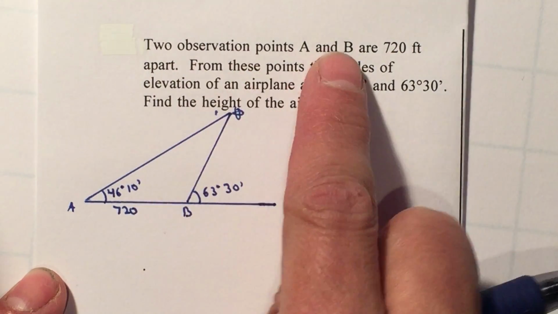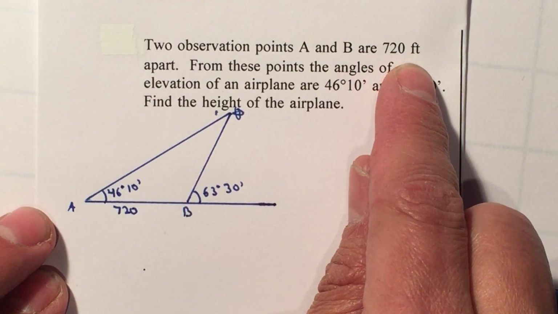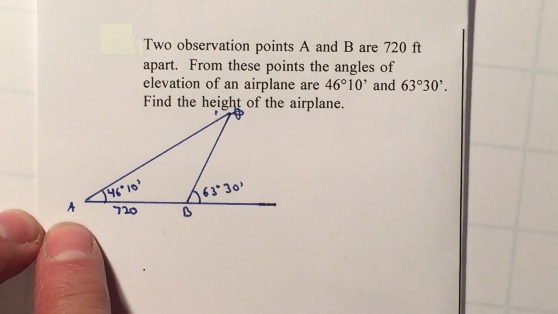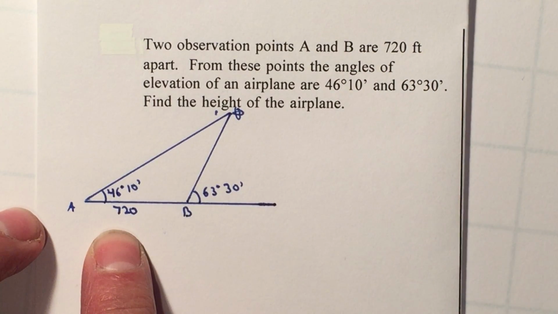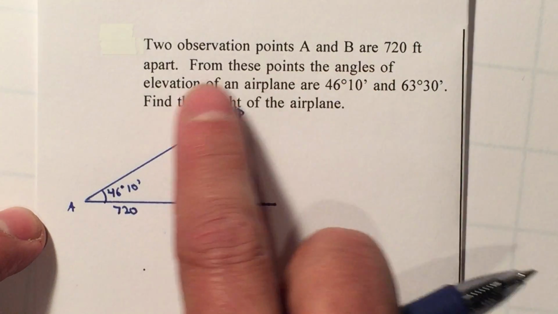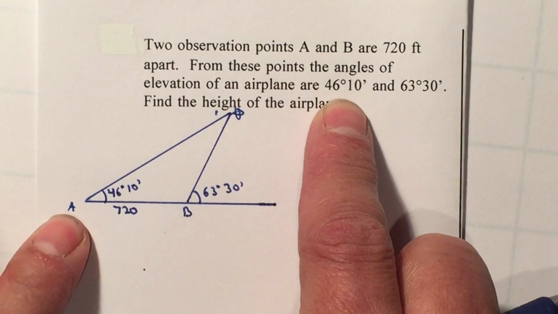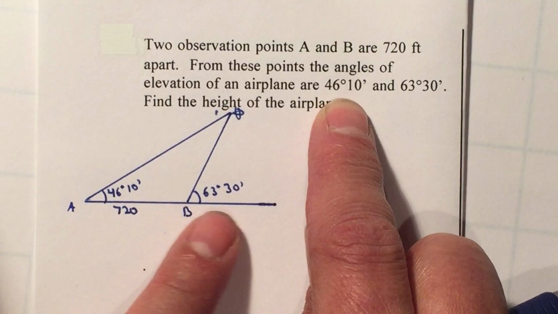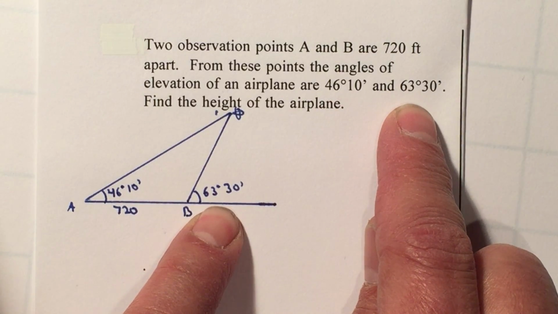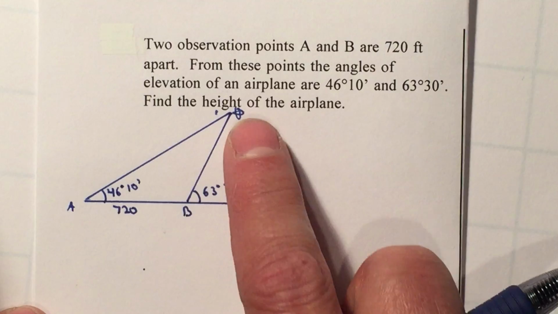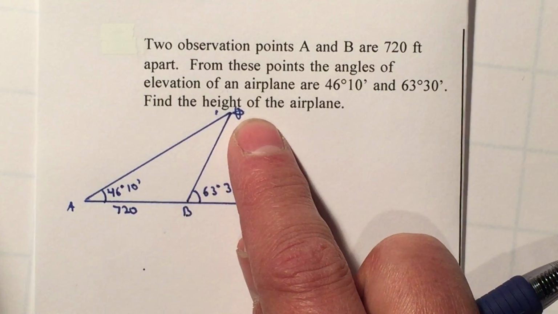Two observation points A and B are 750 feet apart. And to give you a drawing, we have A and B 720 feet apart. From this point, the angle of elevation of the airplane is 46 degrees and 10 minutes, and 63 degrees and 30 minutes from point B. We need to be able to find the height of the airplane.